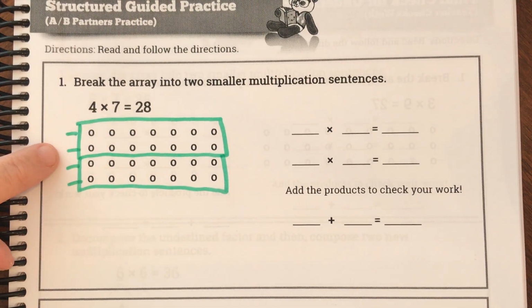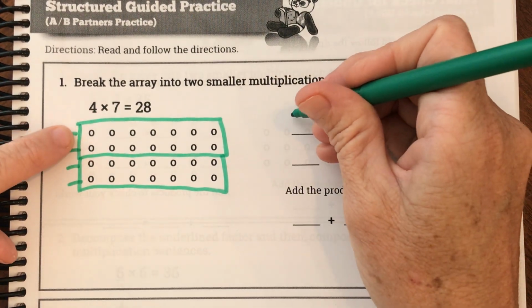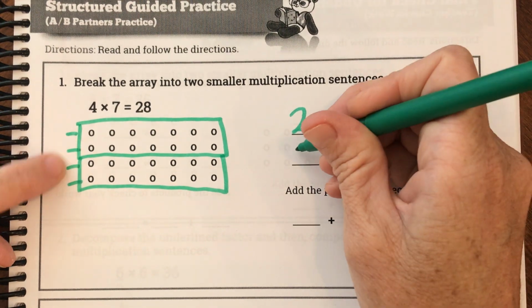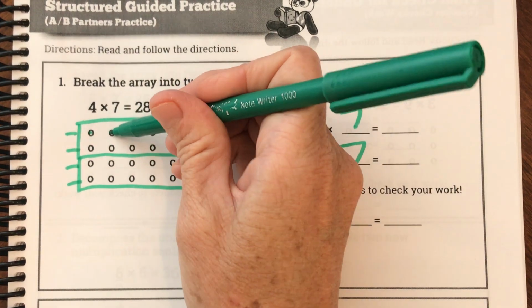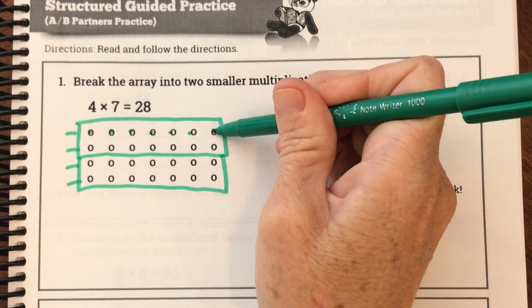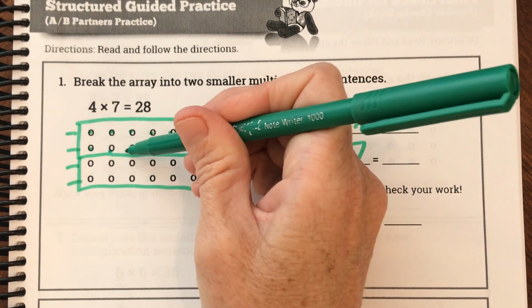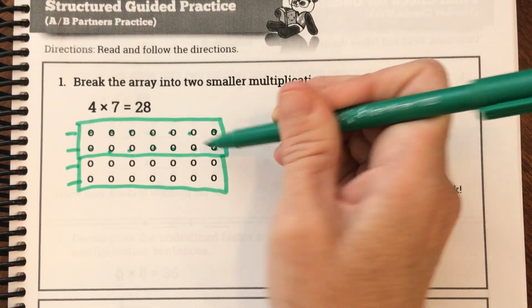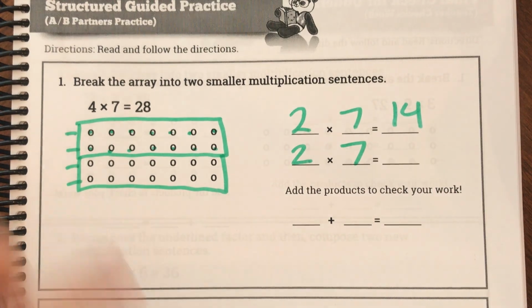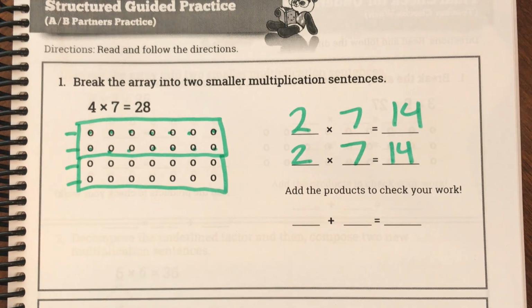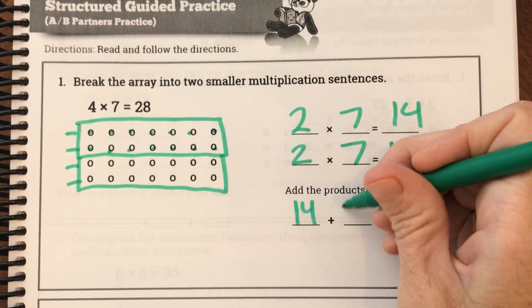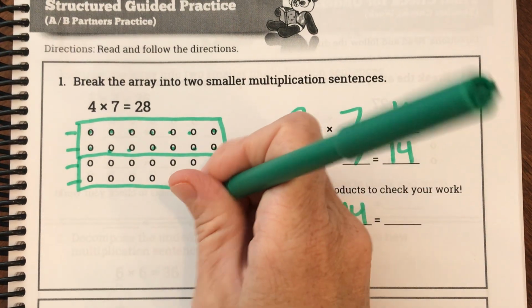So 4 rows of 7. So instead, we're going to break it and say 2 rows of 7 and 2 rows of 7. So let's see what 2 rows of 7 equals. 1, 2, 3, 4, 5, 6, 7, 8, 9, 10, 11, 12, 13, 14. Well, if this 2 rows equals 14, those 2 rows do too. That's nice. We don't have to count them again. So what is 14 plus 14?